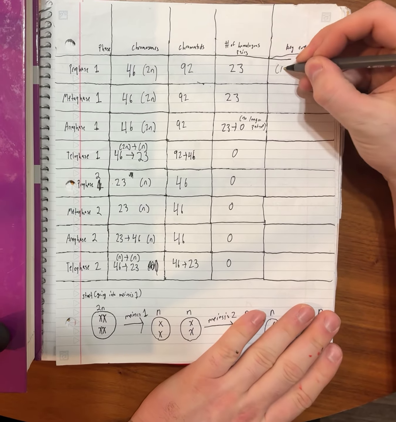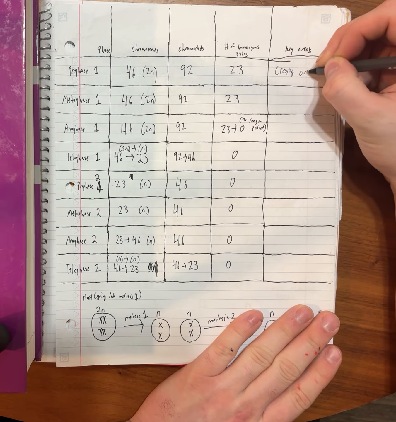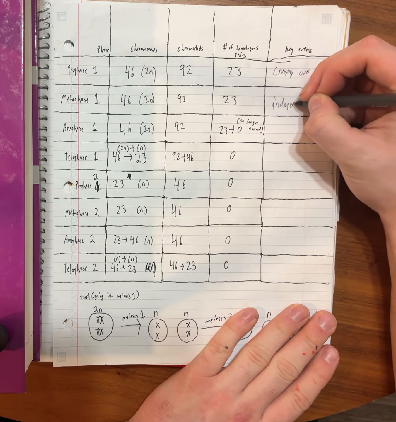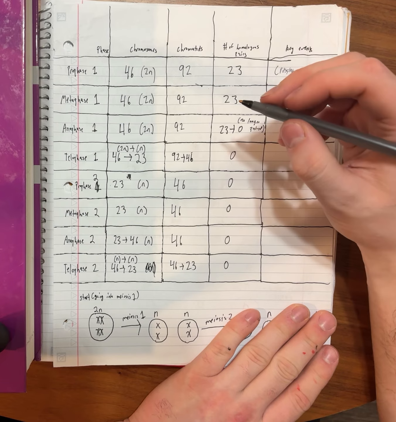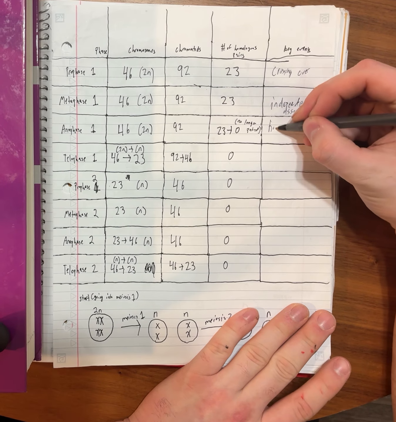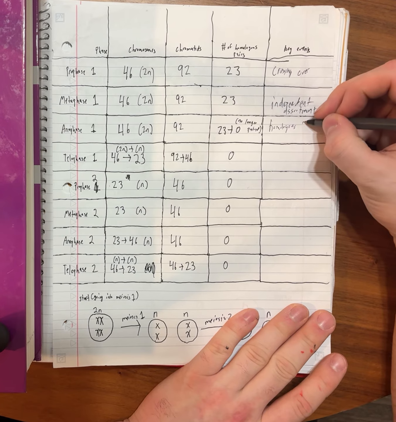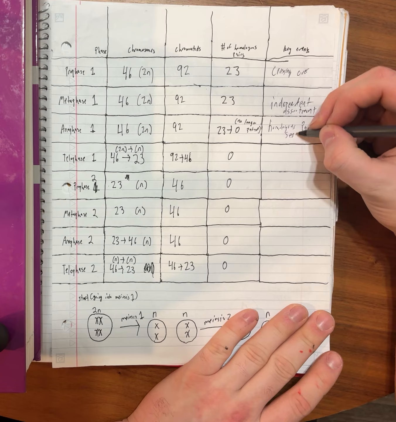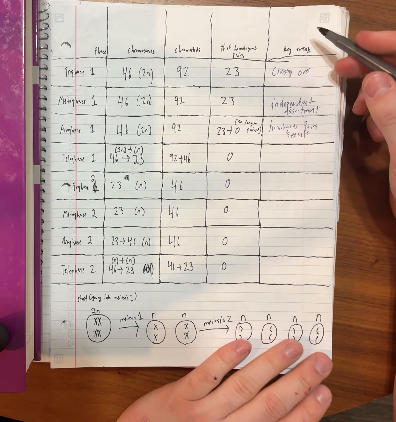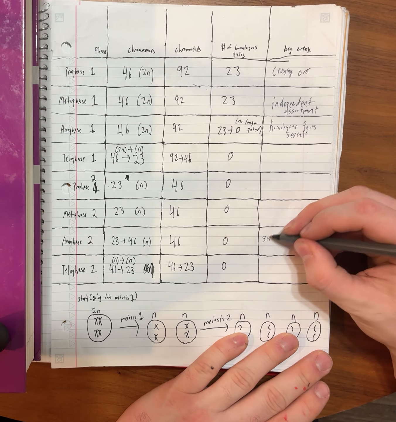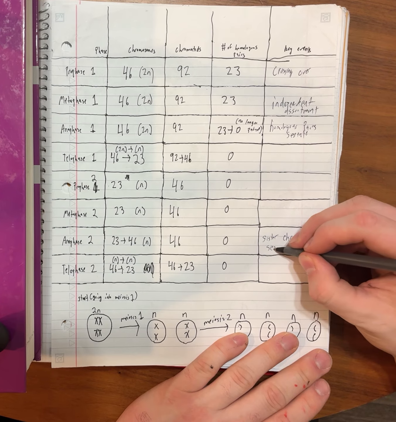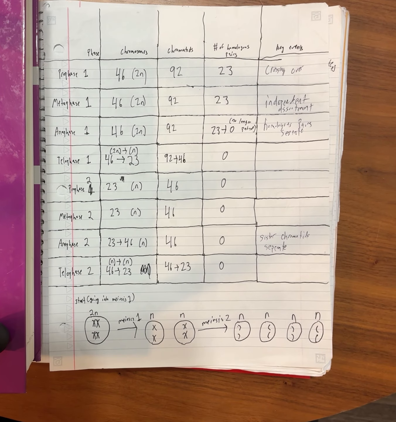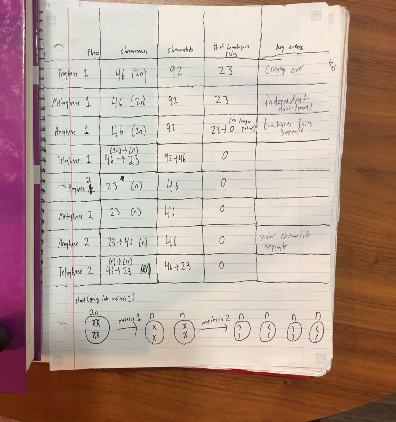And then I really want you to remember crossing over. I want you to remember independent assortment in metaphase 1. I want you to remember homologous pairs separate in anaphase 1. And then in anaphase 2, I want you to remember sister chromatids separate. So this is the meiosis cheat sheet that I think would be good to remember. And that should be it.